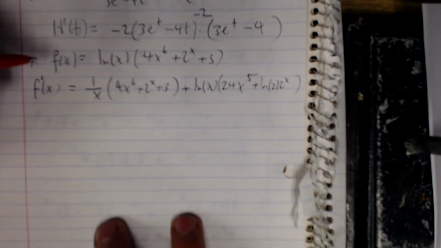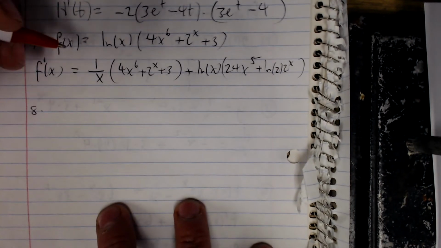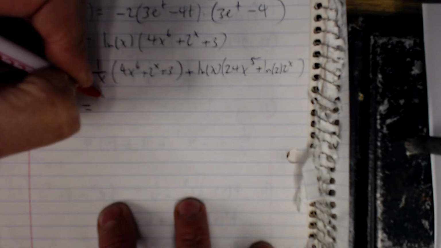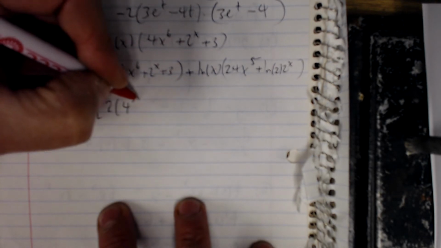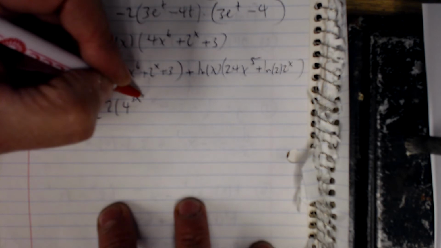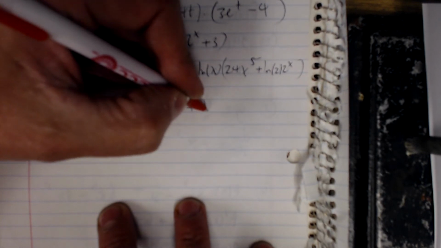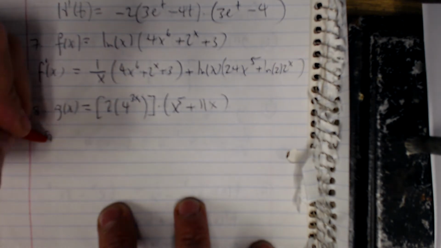Do not simplify unless I tell you to simplify. If I tell you to simplify, simplify. But I'm not going to tell you to simplify, so don't. Otherwise, you just make it a lot more difficult for me to grade because I have to figure out what you did.